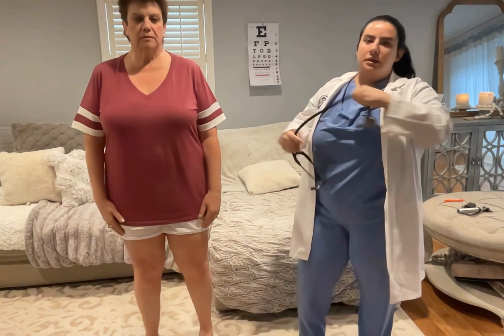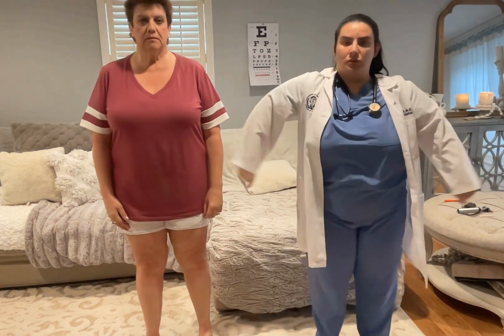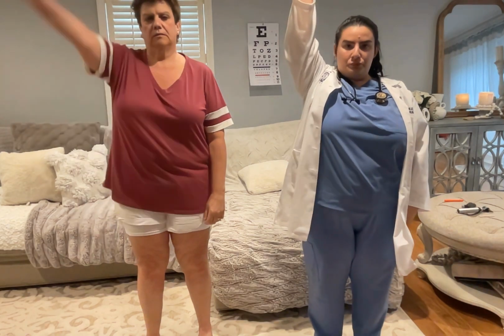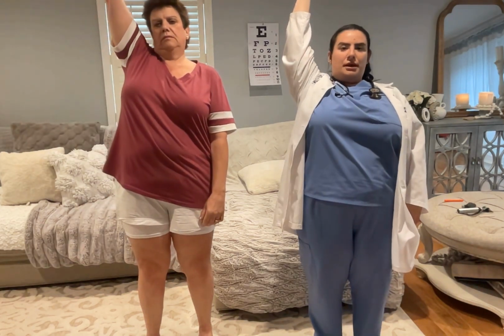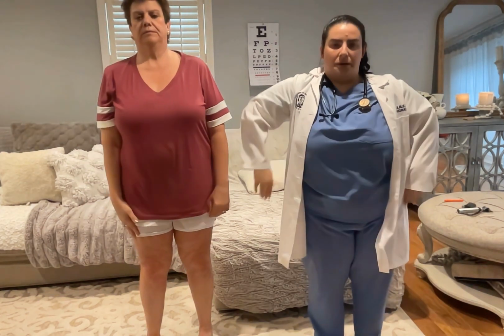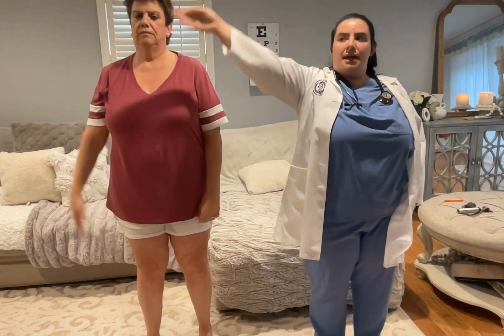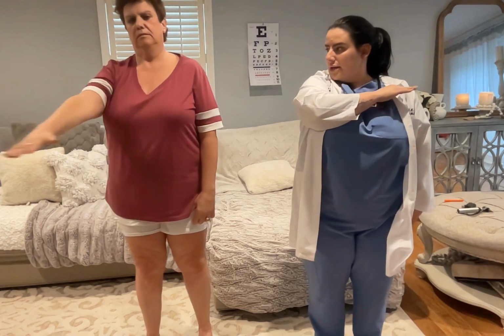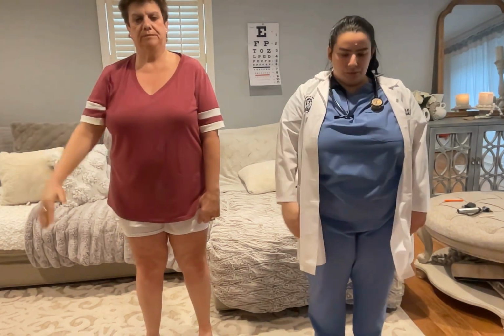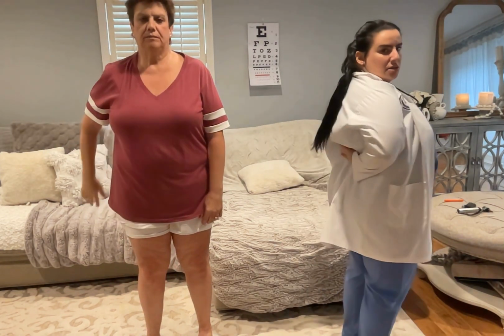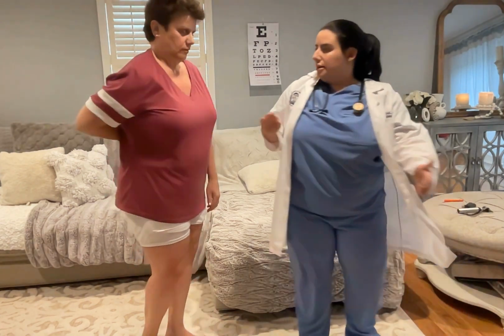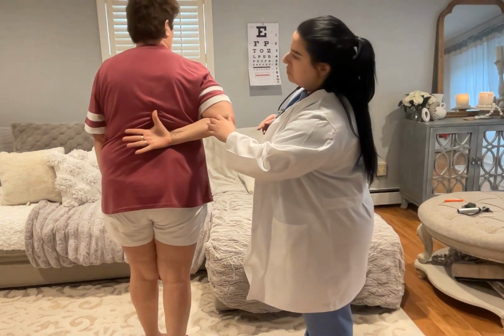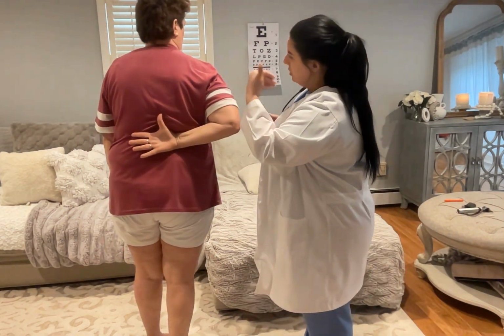Good. Now I'm going to have you lift your arm up. Lean back as far as you can. Good. Any pain? No. Bring it down. Good. Now I'm going to have you bring your arm up from the side, over your head, down, crossing your chest. Any pain? No. Bring it down. Now I'm going to have you reach your back, trying to touch your shoulder blades. Show the camera. Some limited range of motion. Good. I would make sure to test the opposite side. Good. You can come back.